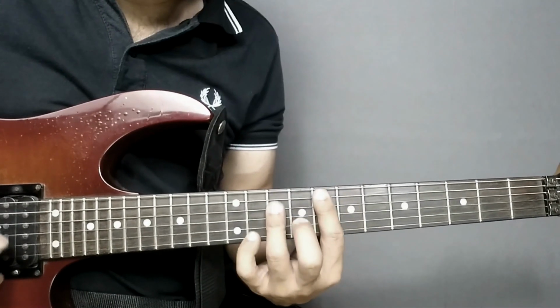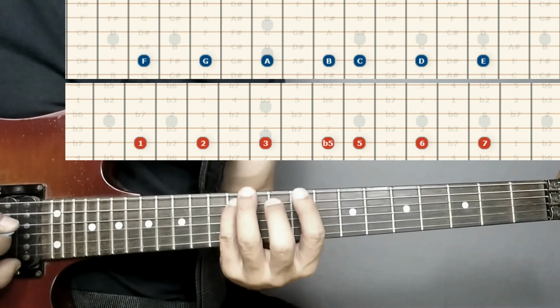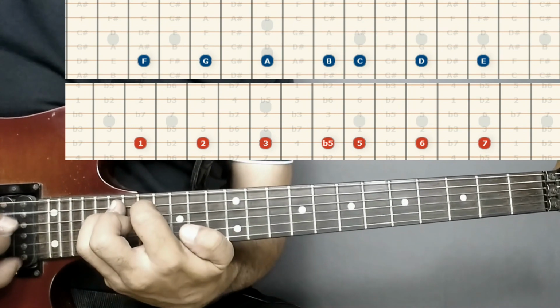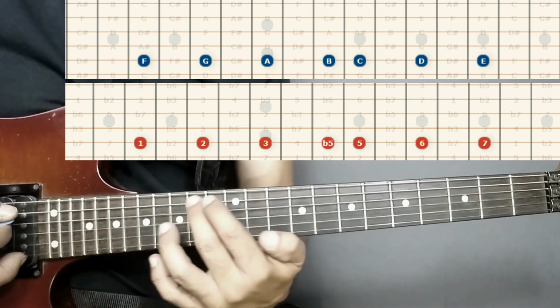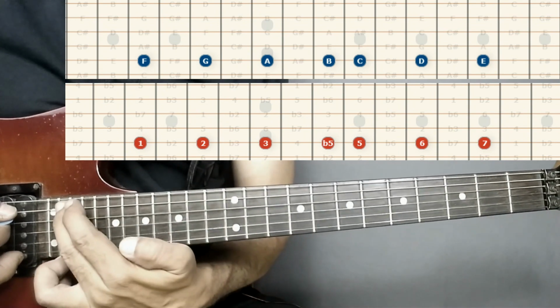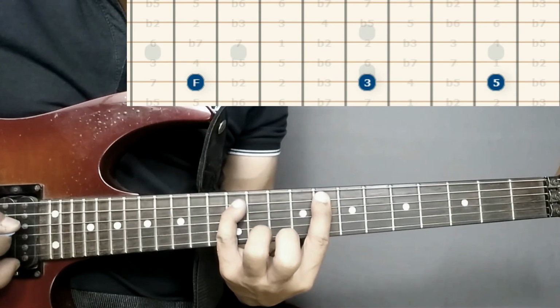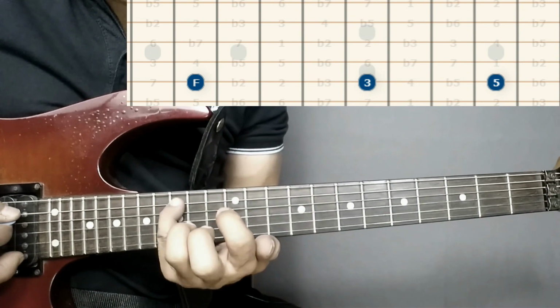If we continue, we have 1, 2, 3, 4, 5, 6, 7. I'm just continuing the notes from the C major scale here. So we have this 1, 3, and 5.